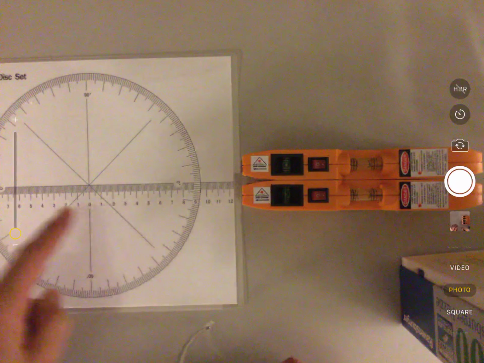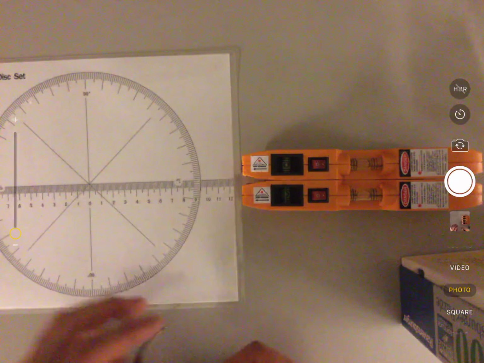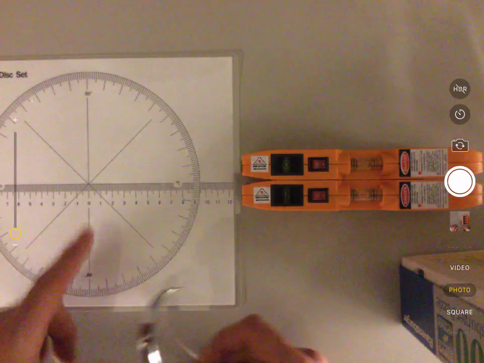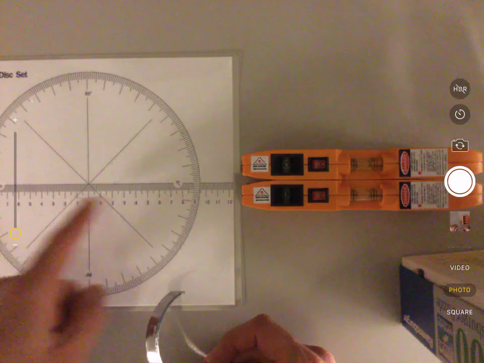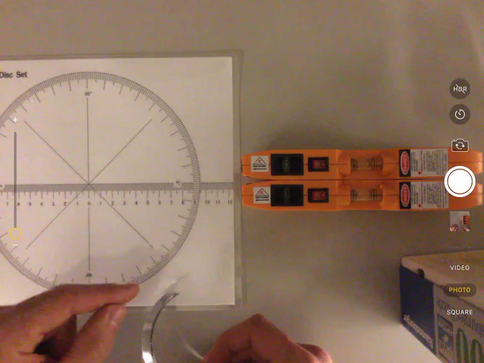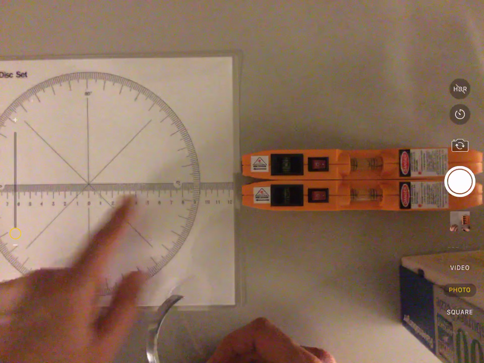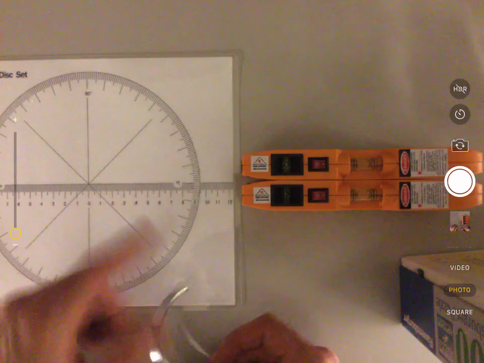I'm going to use this little sheet right here. It's meant for an optics kit, which is the study of light. It's meant to kind of show the light rays on it, in this case the laser beams. I'm going to actually just use it for the little measuring stick right here, so we're in centimeters.